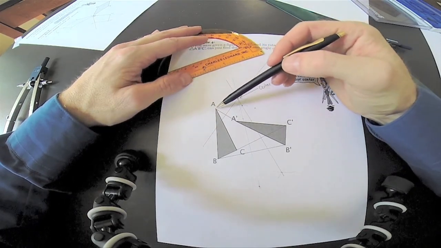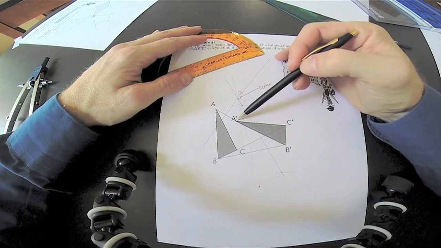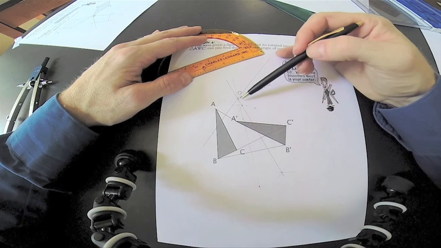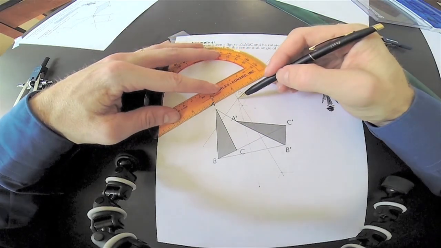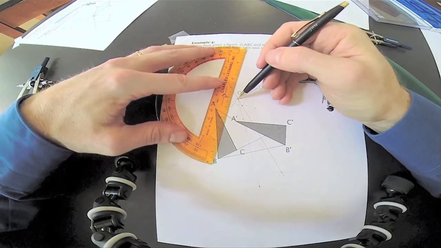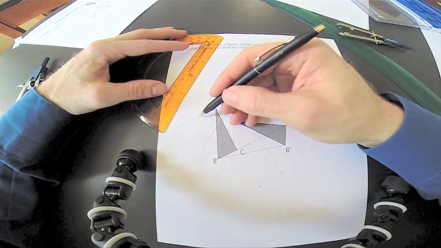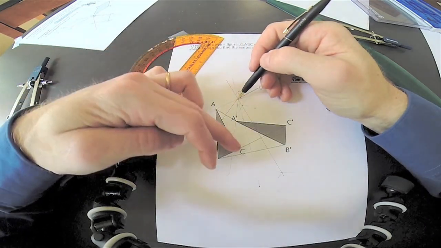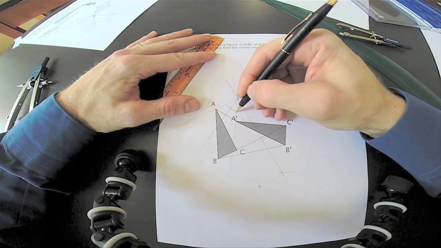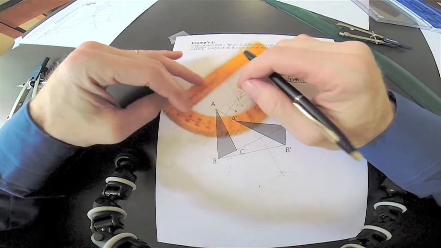So the angle of rotation is going to be the angle from AO A prime, or BO B prime, or CO C prime. So all we have to do is measure this angle. So I'm going to draw these lines here, extend these lines. It's this angle right here. This is my angle. All you got to do is one of these, because if you do one of these, it should be the same for the other ones.